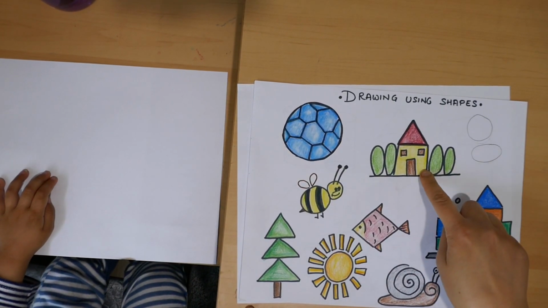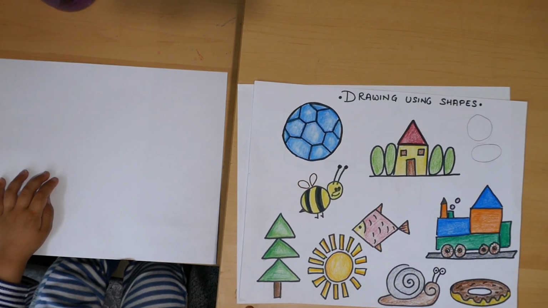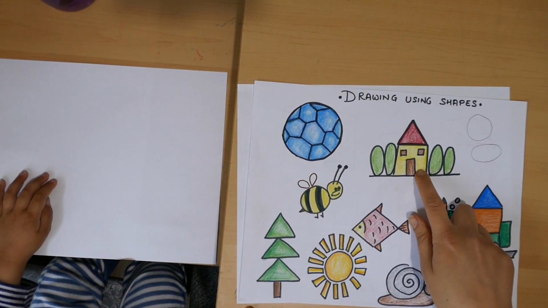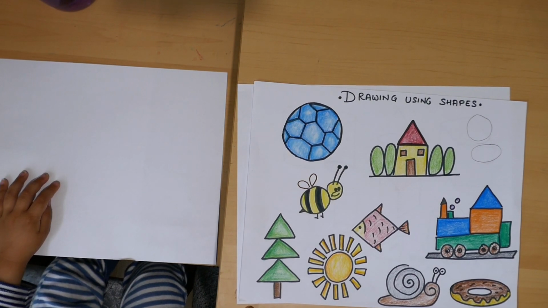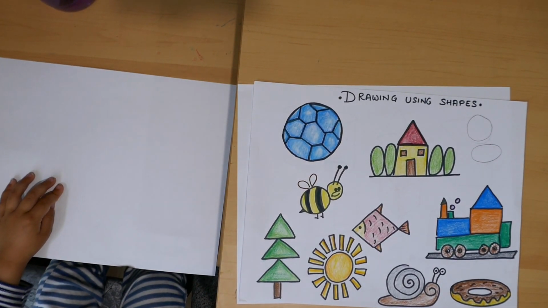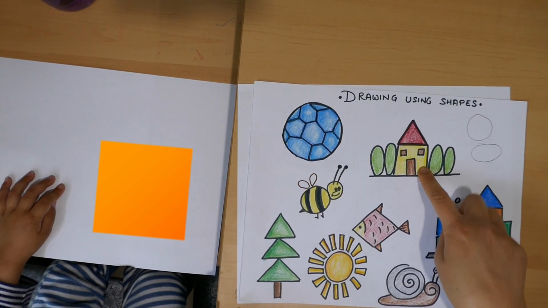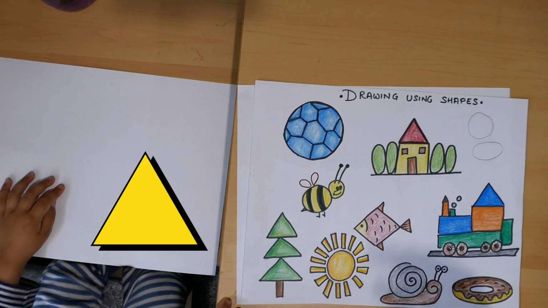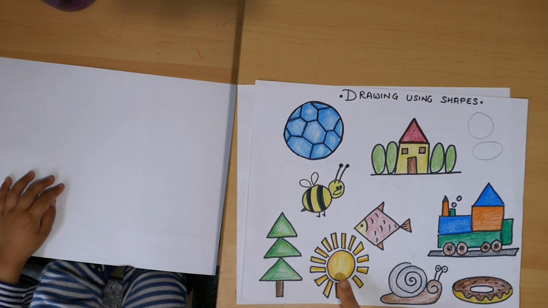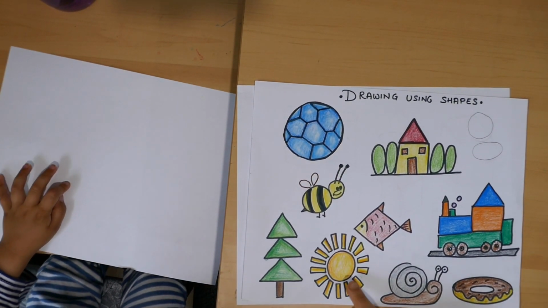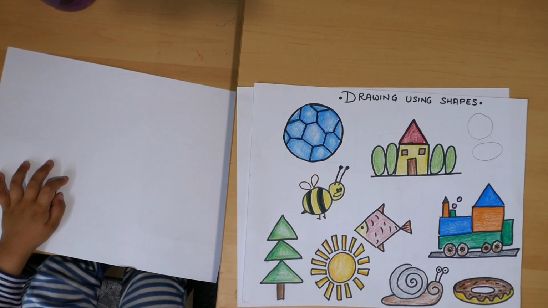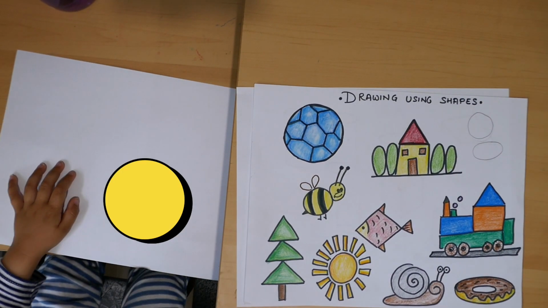Do you know what shape this is made of? What shape is the house made of? I made this using a square. And what is this one? Triangle. Good job. And the sun is made of? Circle. You are right. And the ball?